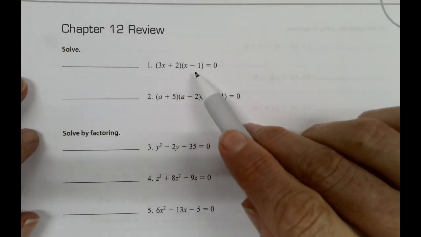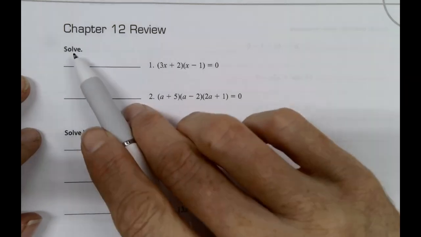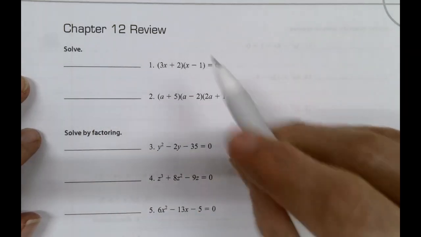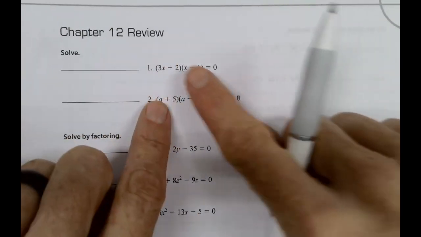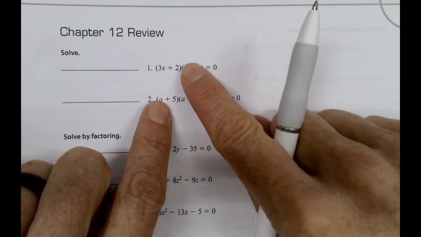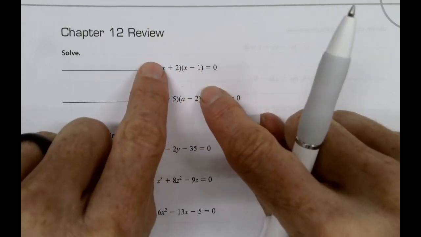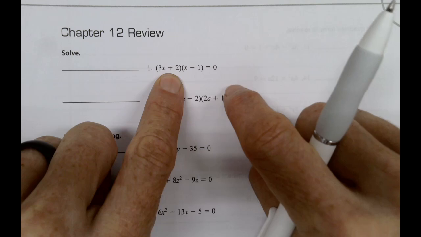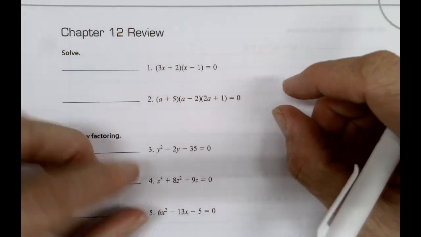3x plus 2 times x minus 1 equals 0. We want to solve. So what I need to figure out is when is x minus 1 0, because 0 times anything is 0, and when is 3x plus 2 0, for the same reason, right? 0 times anything is 0.